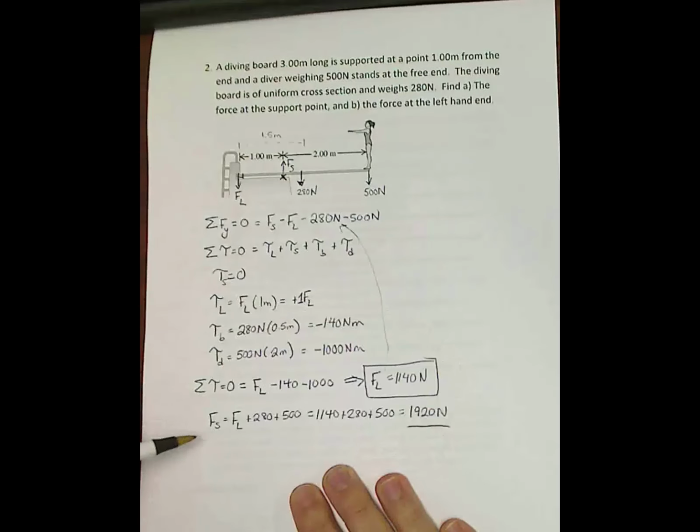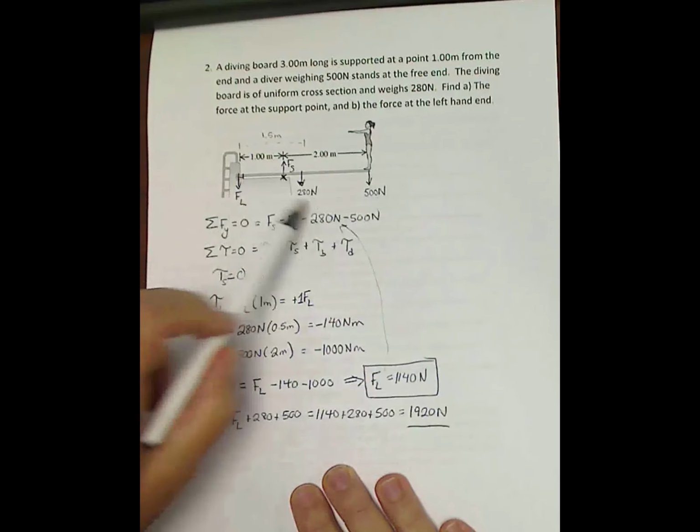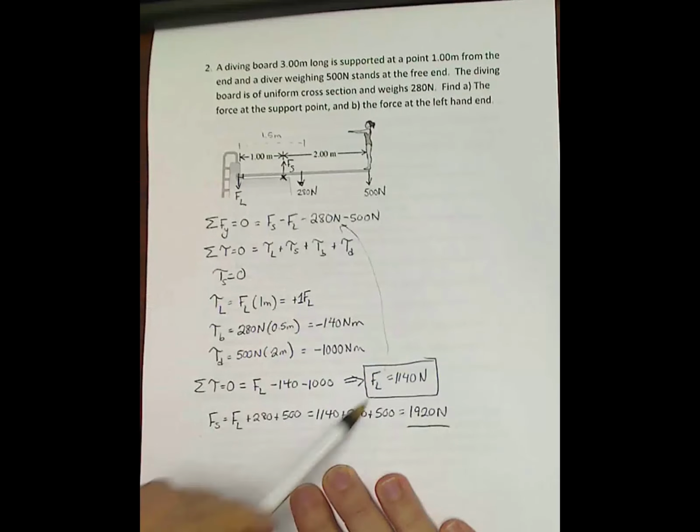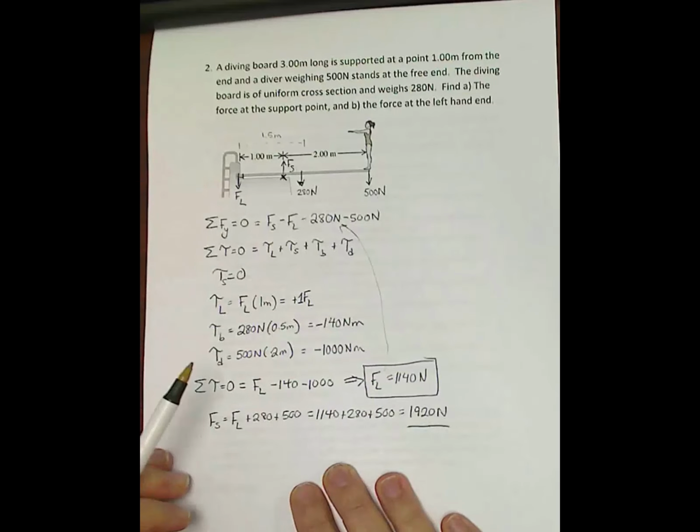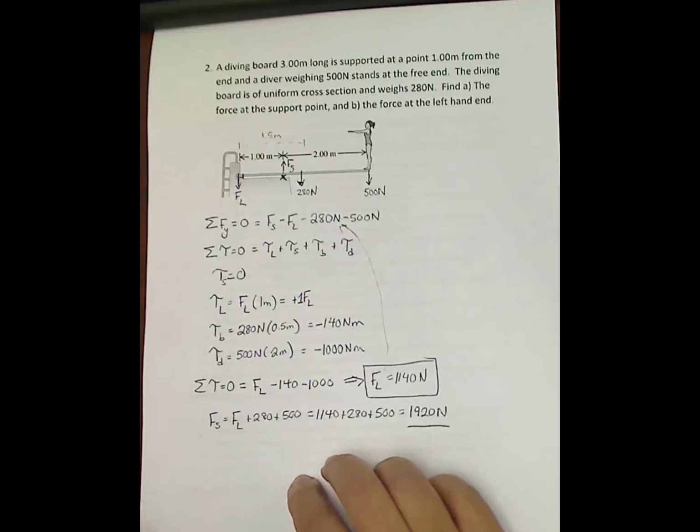So the answer for part A is the force from the support point is 1920 newtons upwards, and that has to be equal and opposite to all the downwards forces. The force on the left-hand side is 1140 newtons. So pretty much the same method that we used in the first equation, just slightly different geometry of the setup.